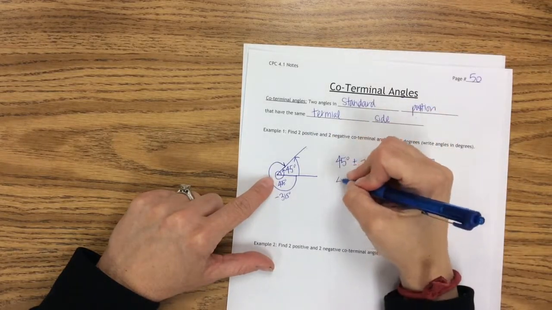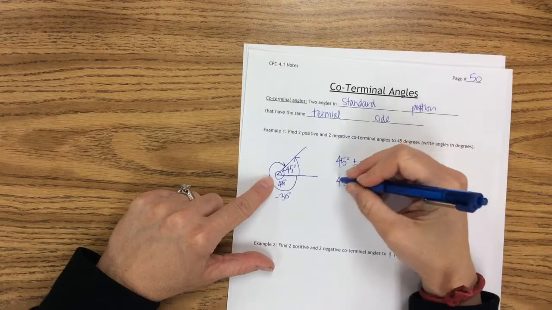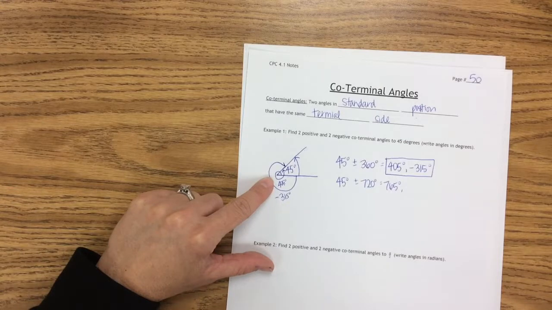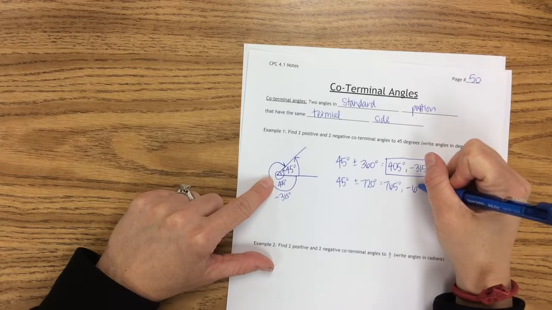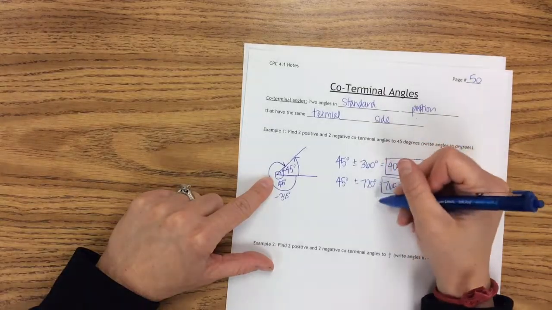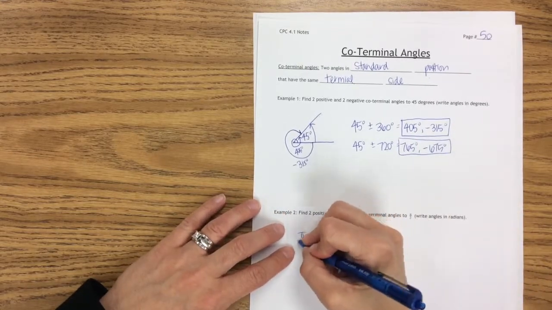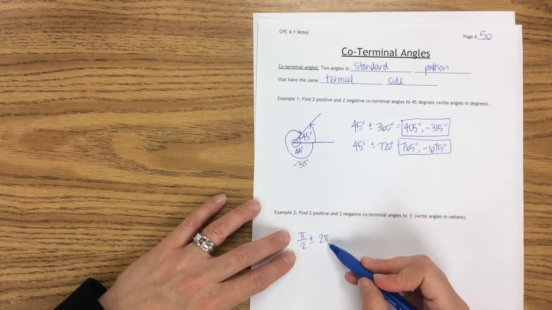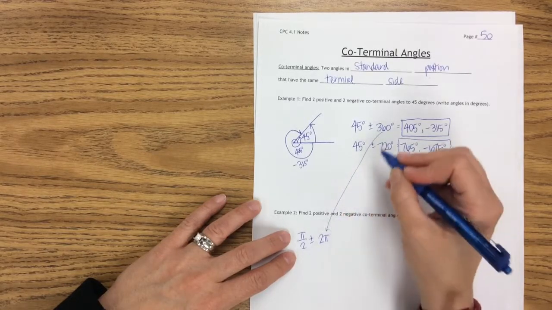This asks for 2. So to get more, you would add multiples of a circle, or like 720. So if you add 720, you would get 765. If you subtract 720, you would get negative 675. You could add or subtract many multiples of circles if you needed. If you're working in radians, we'll do the same thing. We just have to add or subtract a full circle in radians, and there are 2 pi radians in a circle. So the 360 and the 2 pi are the same.